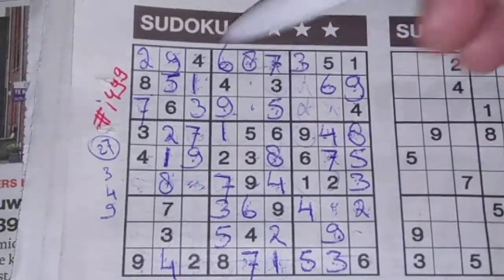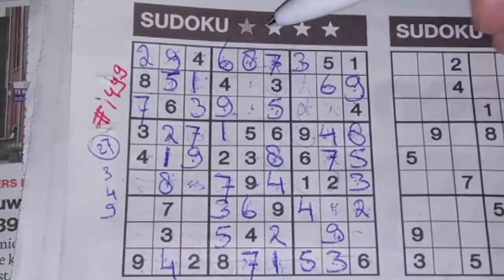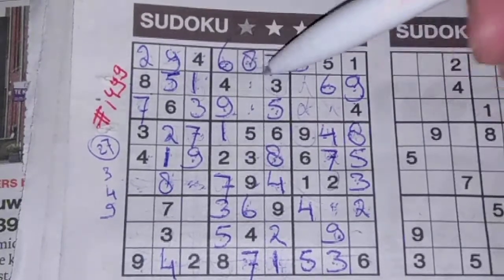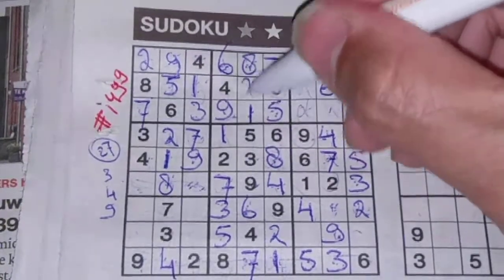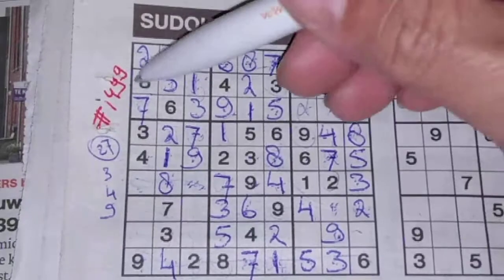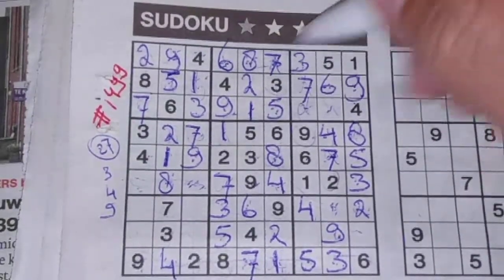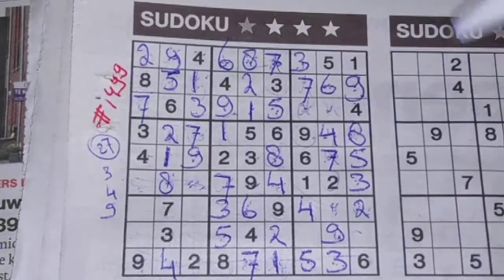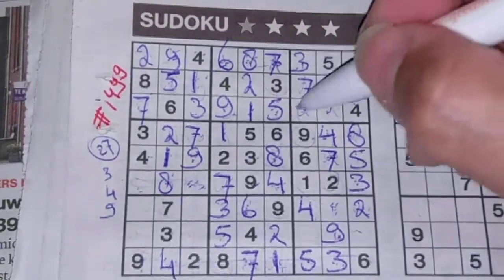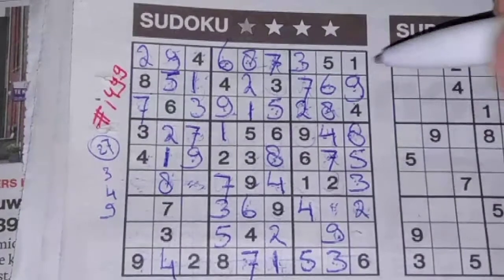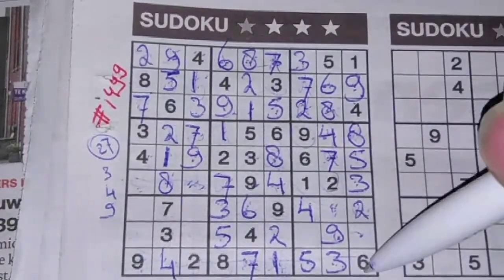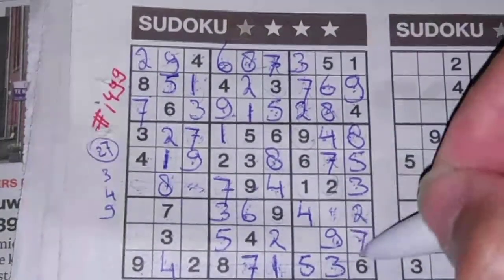Two numbers left in this big square for the numbers 1 and 2. We have a 1 here, no 1 there. 1 should be here, and a 2 goes there. One number left in this row for the number 7. Two numbers left in this big square for the numbers 2 and 8. We have a 2 here, no 2 there. 2 should be here, and an 8 goes there. One number left in the last column for the number 7.